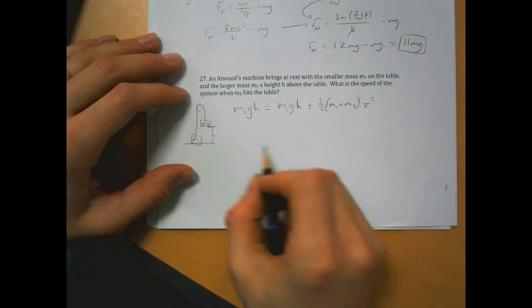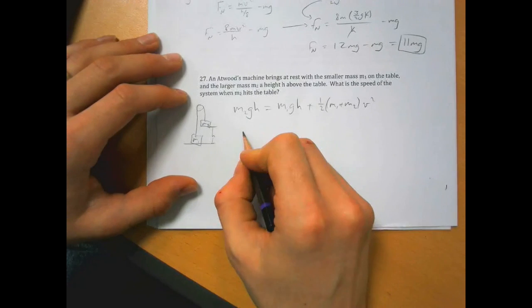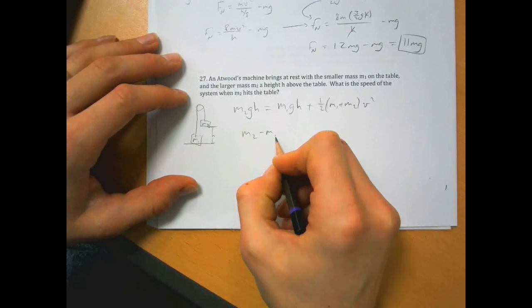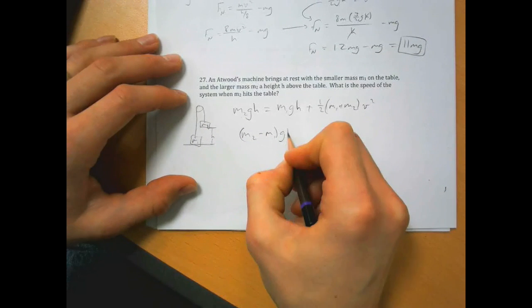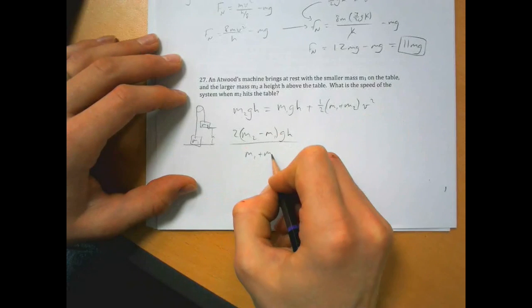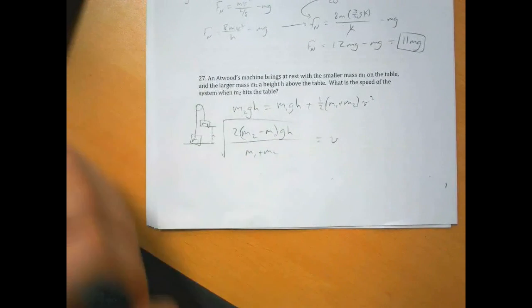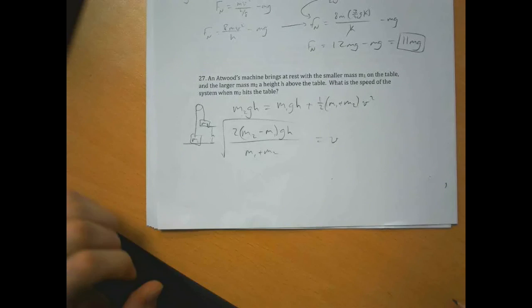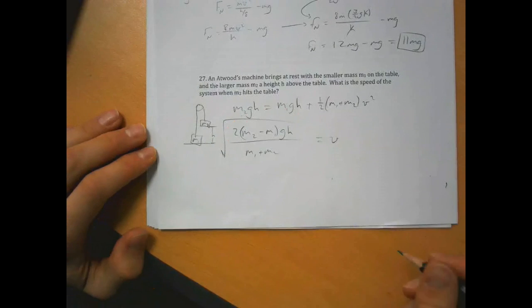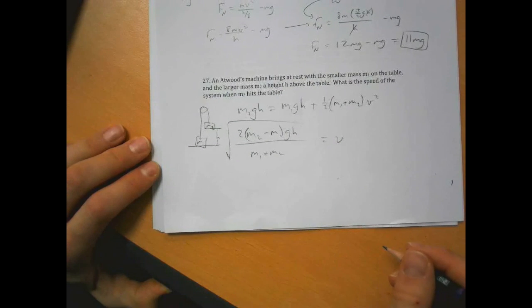And then we can do a little bit of algebra to solve for v. So this becomes, if I move this over, the square root of (m2 minus m1) gh times 2 divided by (m1 plus m2). Yay, algebra. Okay, for your lab next time, we'll be doing a modified Atwood's machine.